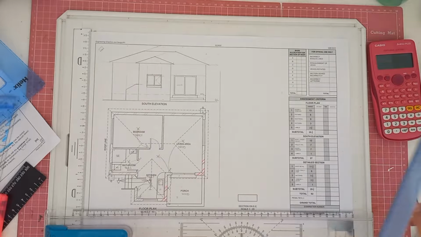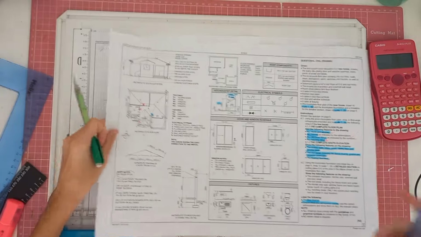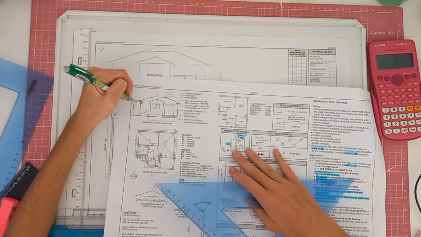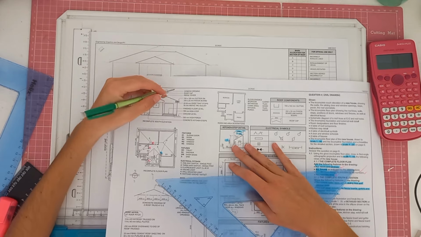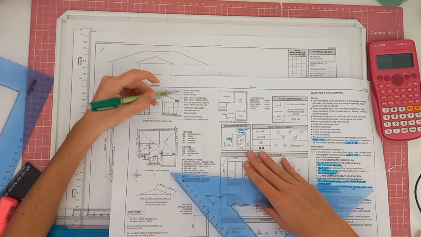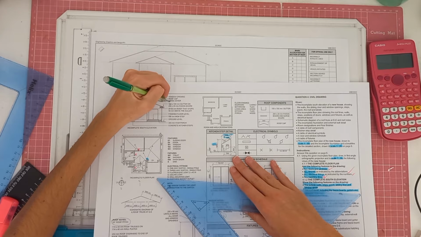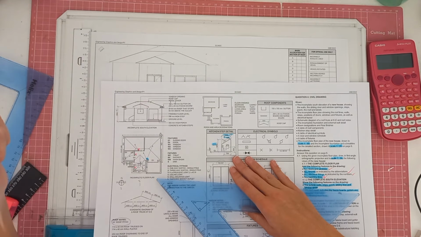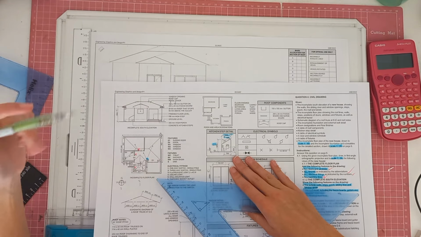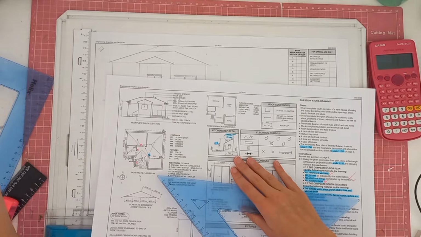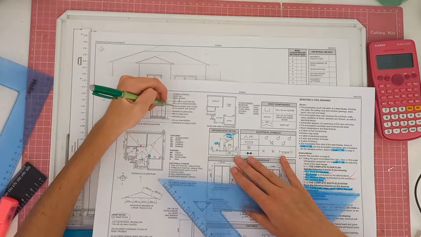So if we have a look again at our paper over here, they give us these lines here, which are not there for nothing. We do actually have to draw them in. So let's just see if they give us all of the information. So here they say that's our gutter. So they say 150, so that will be 3 by 2 gutter on. They give us the fascia board as well, which I don't see up close here, so we're not going to draw that.